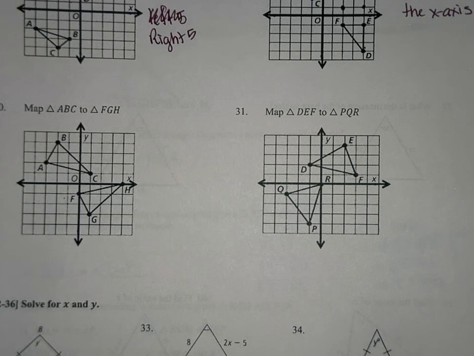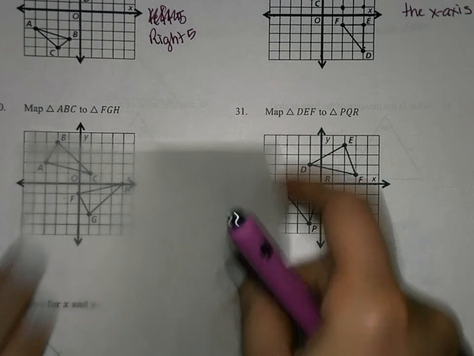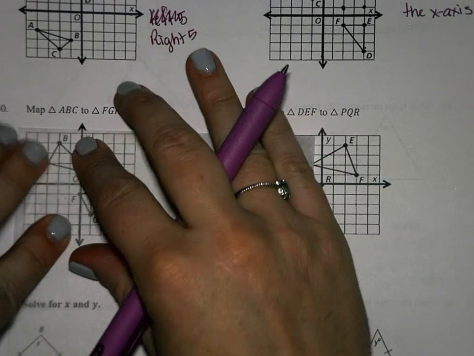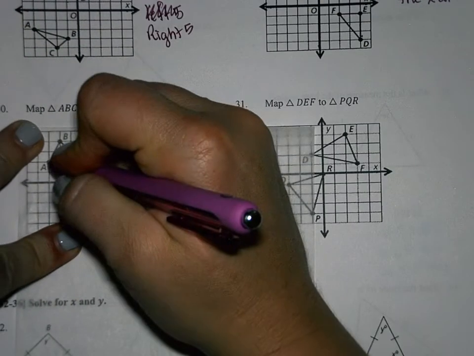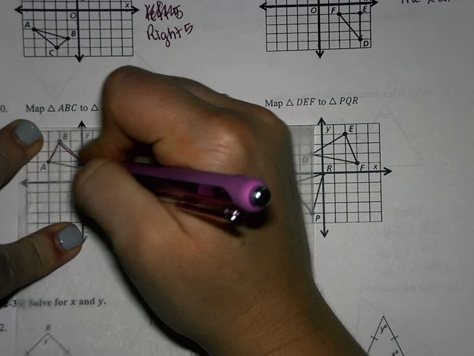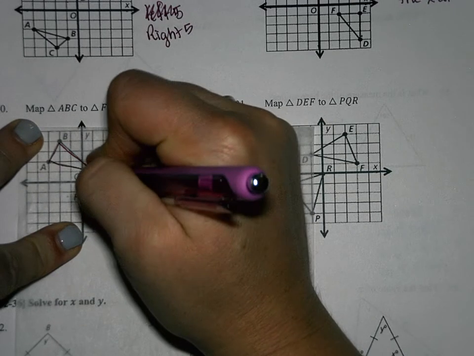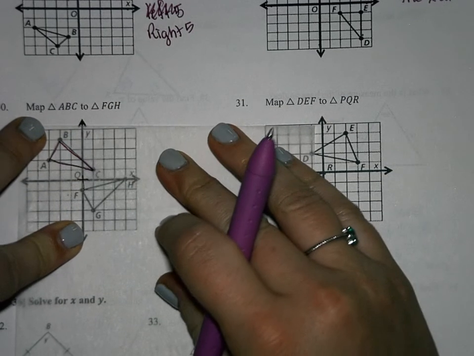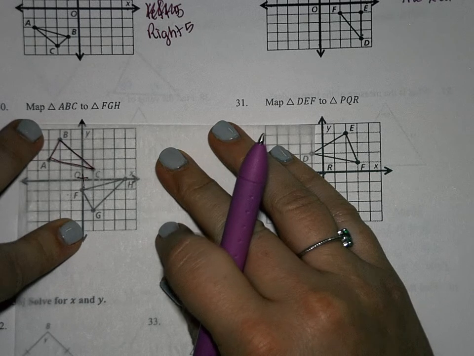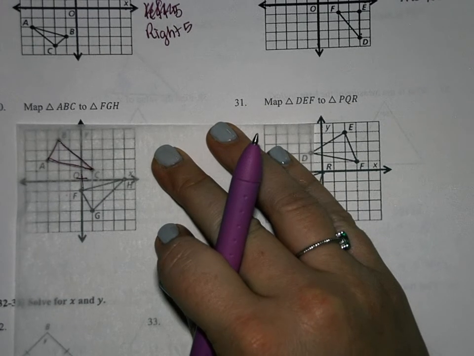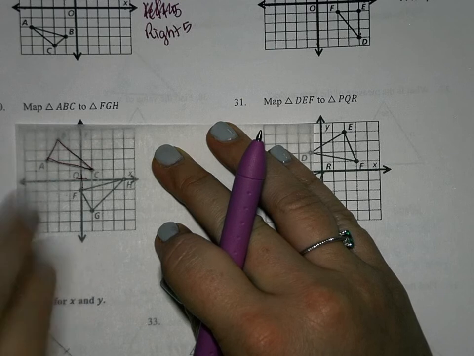Danuna, what'd you get? Reflection across the x-axis and then translation of 3 units to the right and 1 unit up. Okay, so Chase, if we were to do yours but backwards, so you did the bottom one 90 degrees clockwise, right?